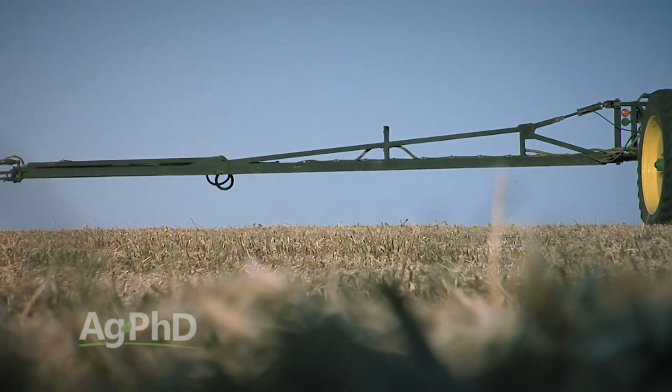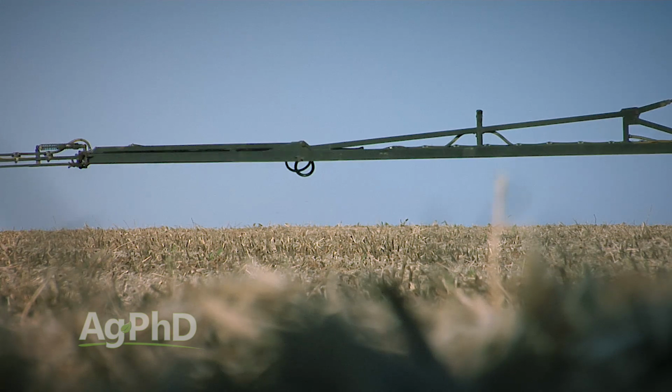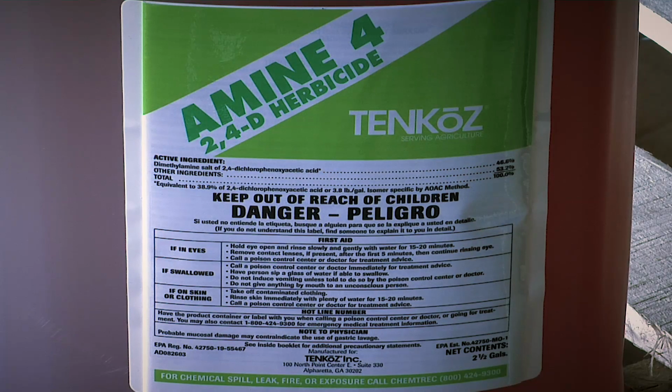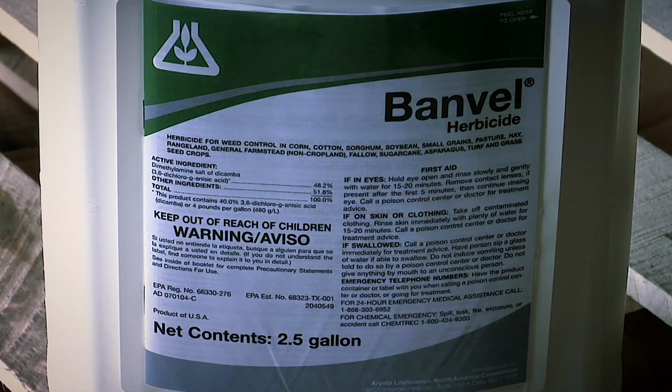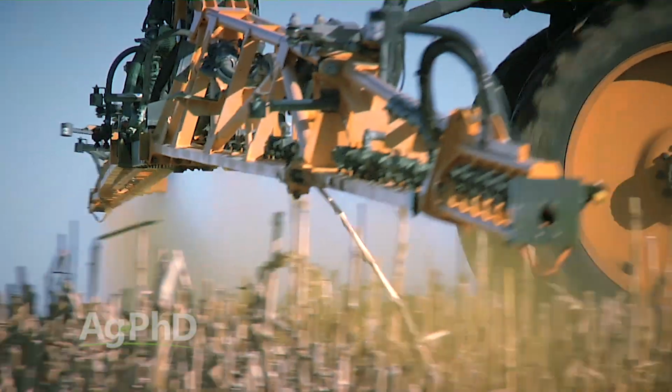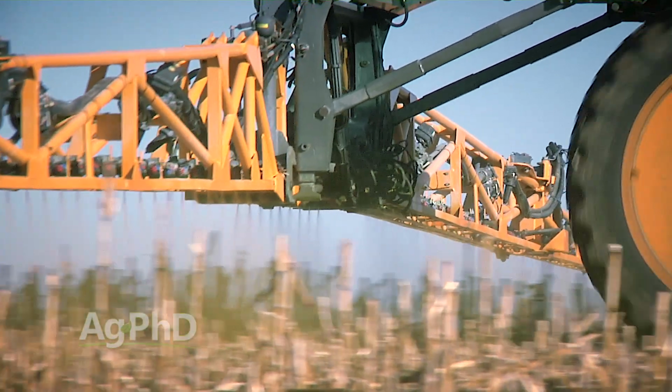Now, if you are going to use soil residual herbicides, in many cases, the products that we're using are not going to burn down weeds that are already up. So if you've got some winter annuals out there, you're probably going to have to add something in, maybe a 2,4-D, maybe a dicamba, something like that, to add some burn to control those winter annuals right now.